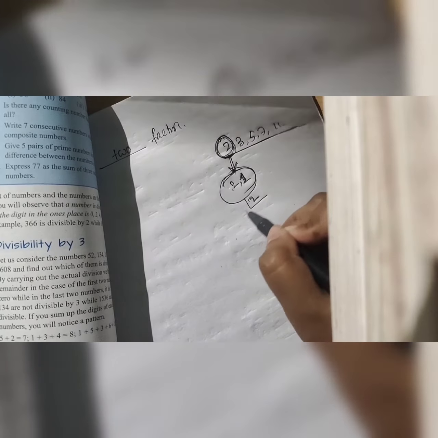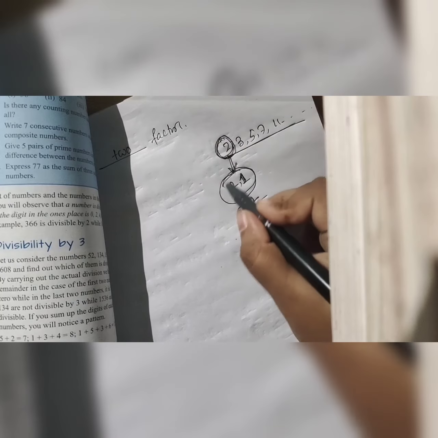So here 2 has only two factors, 1 and itself. If we divide 2 by 2, 1 is 2, so only two factors, that means it has two factors, 1 and itself, and also it is an even number. So 2 is the only even number which has only two factors.